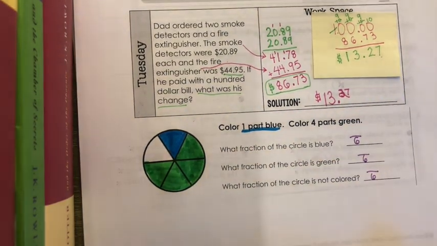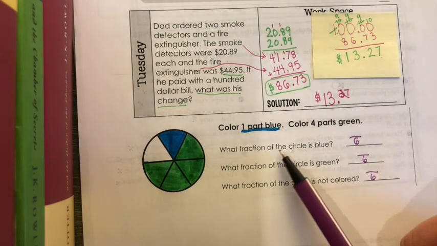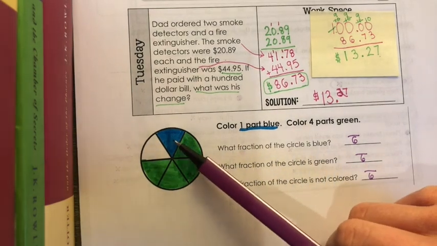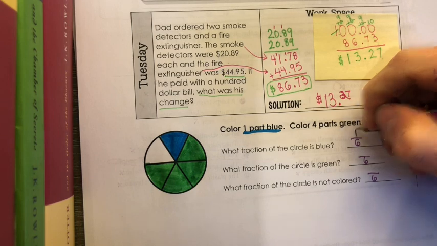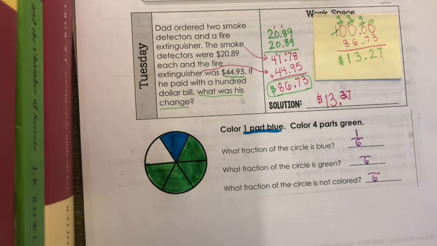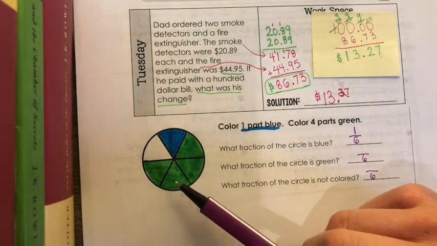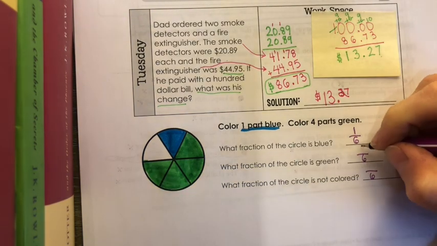Now let's do a little bit of reading. So what fraction of the circle is blue? 1 out of 6. 1/6. What fraction of the circle is green? 1, 2, 3, 4 out of 6.